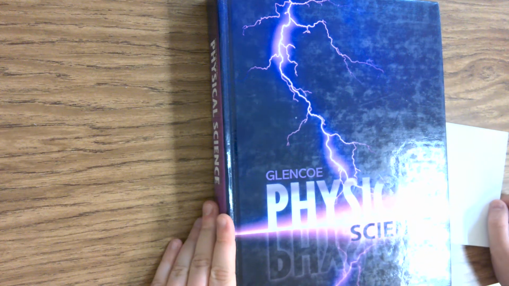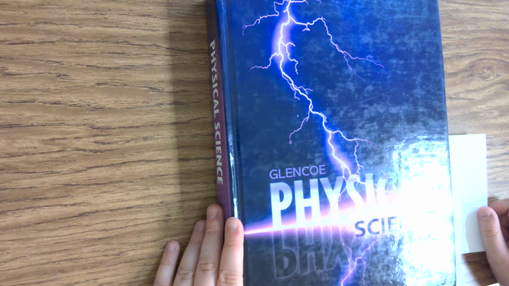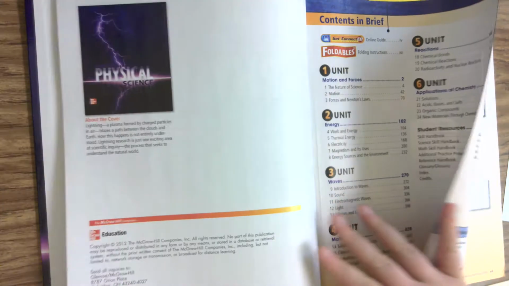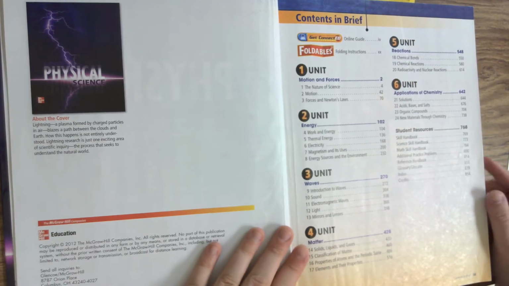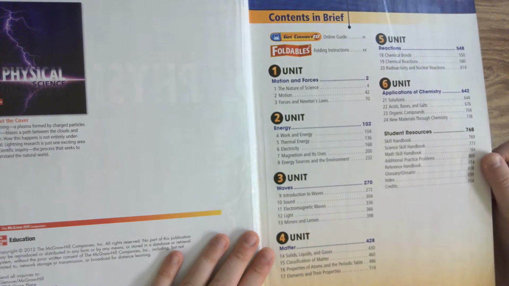Today we're going to be looking at different types of text features in a nonfiction text. So I borrowed this book from the science department to use as an example to show you what type of features you can find in a nonfiction text. So we are going to open up the book and head to the first section, which is the table of contents. You can see the table of contents right over here.